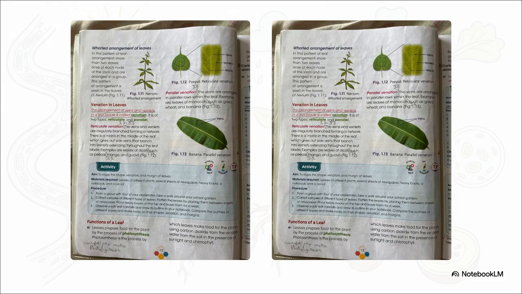If we look inside the leaf factory, there's a really complex network of plumbing known as venation, which is just the arrangement of veins. And this reveals another major division in the plant kingdom. On one hand, dicot plants like the peepal or mango use reticulate venation. Their veins branch out irregularly, forming a complex, net-like web across the entire leaf. On the other hand, monocot plants like bananas and grasses use parallel venation. Here the veins run in neat, straight, parallel rows alongside each other.